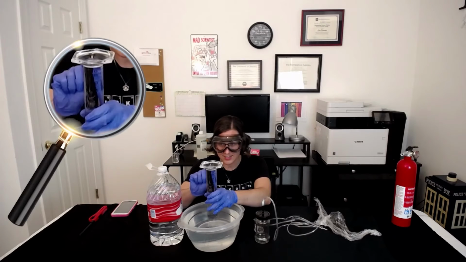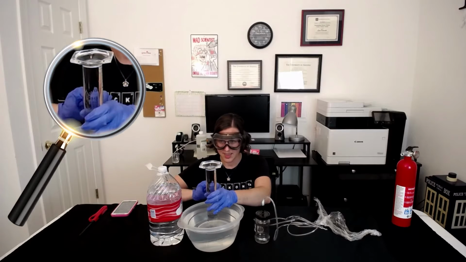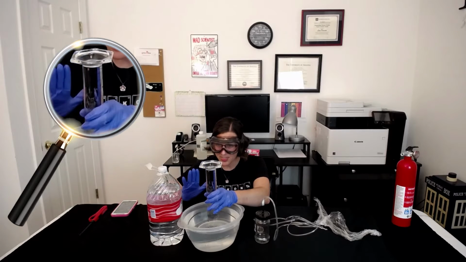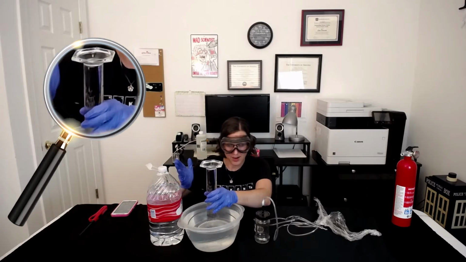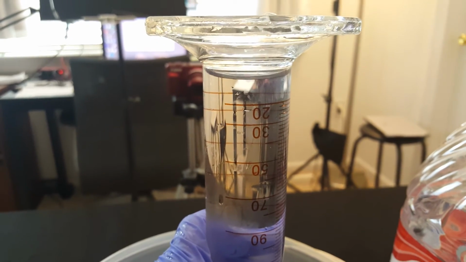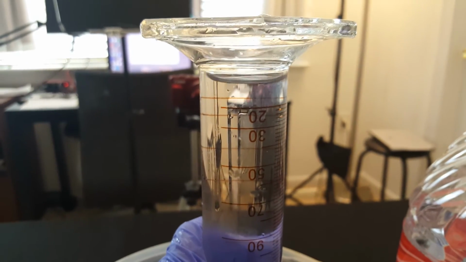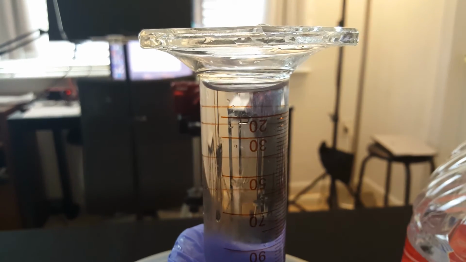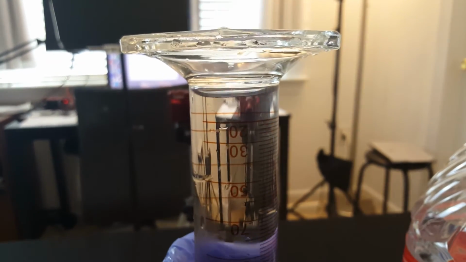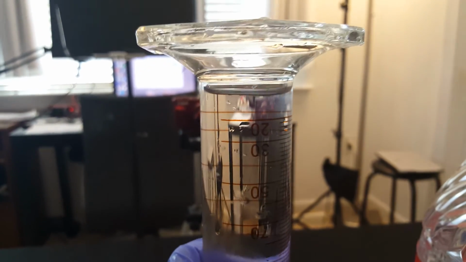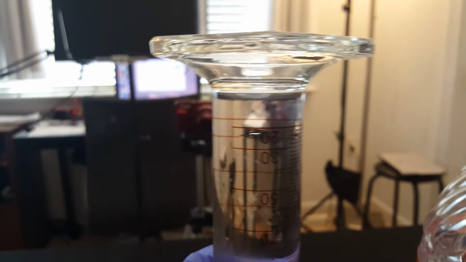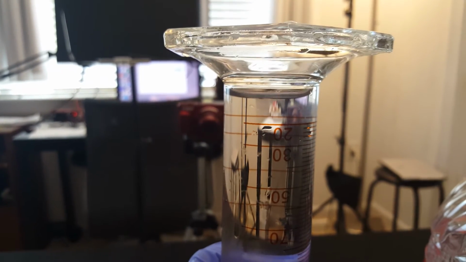Here you can see there's a little tiny bubble at the top. Now, it's almost nothing, but we still want to account for it. I think we can easily say that that's at least a couple milliliters worth of air pocket in there. So let's say that we're not starting with 0, but we actually have maybe 3 milliliters of air pocket trapped in there.